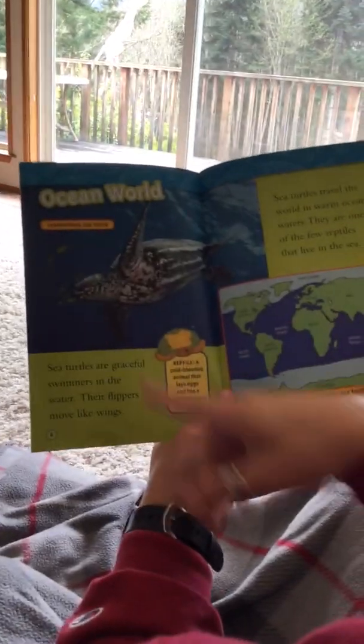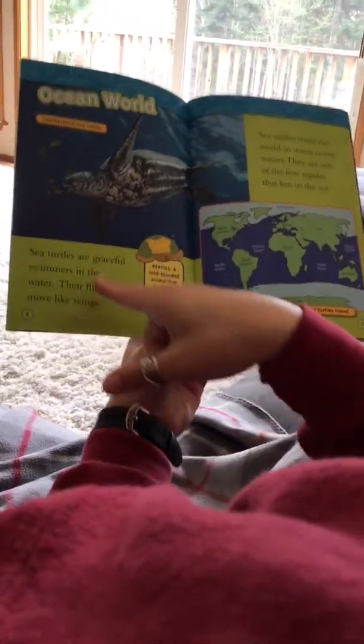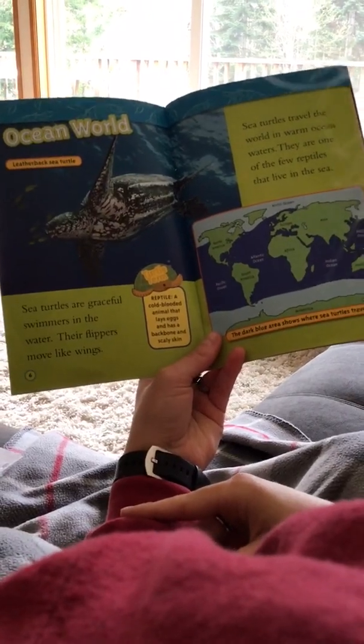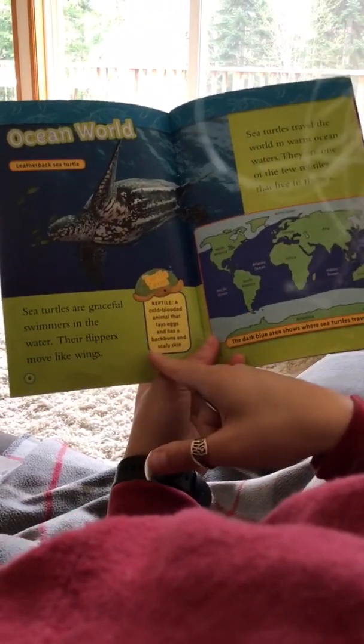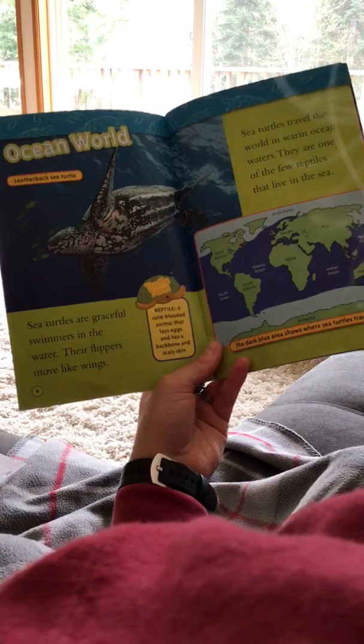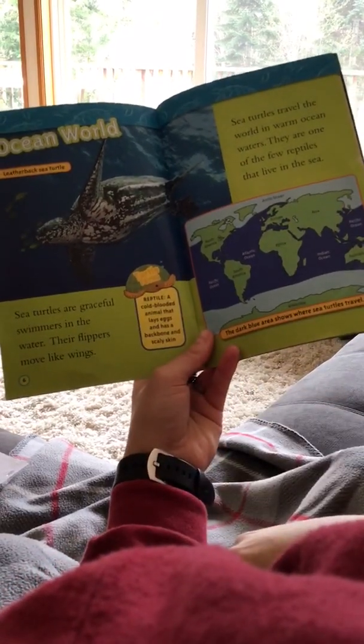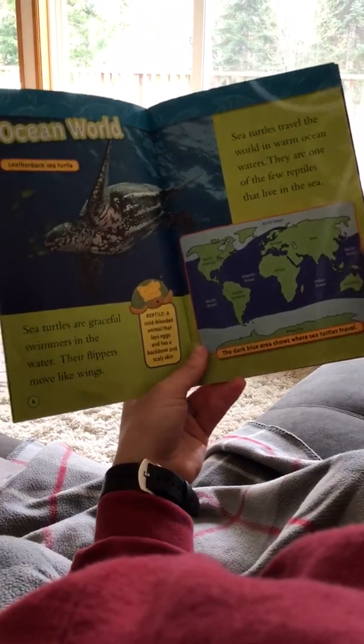Ocean world. So this is a leatherback sea turtle. Sea turtles are graceful swimmers in the water. Their flippers move like wings. So we have a turtle term, which is a definition to a word. Reptile: a cold-blooded animal that lays eggs and has a backbone and scaly skin.